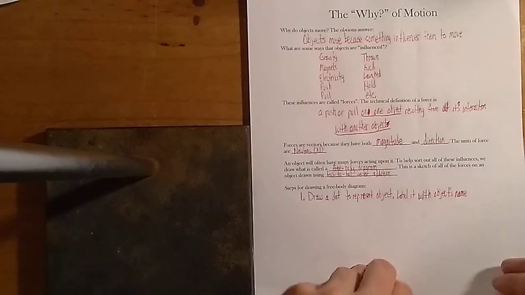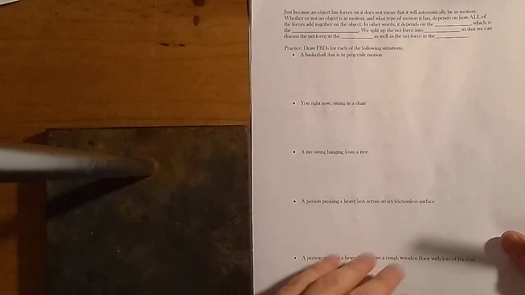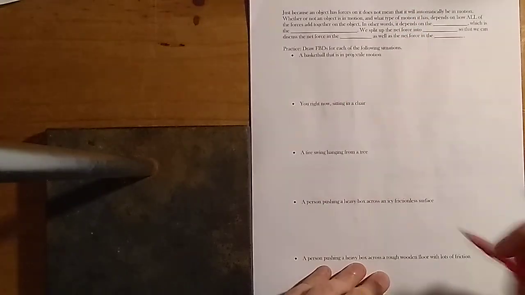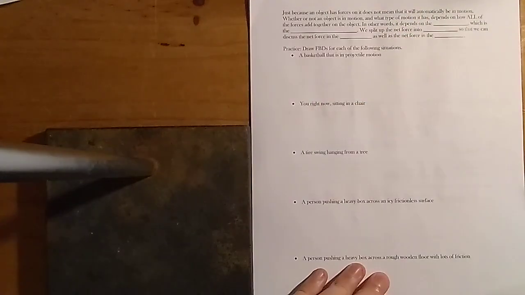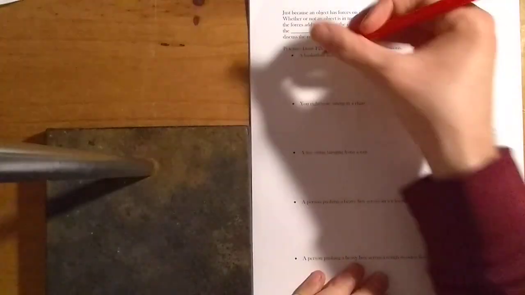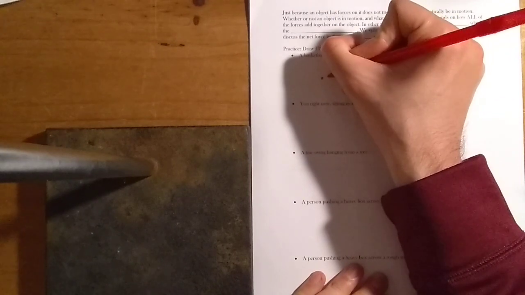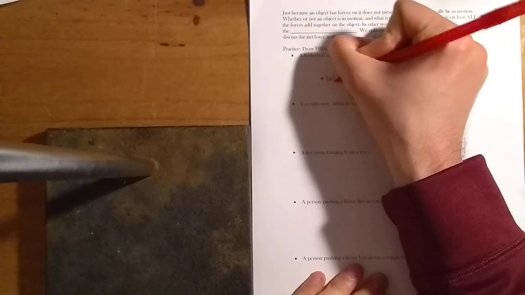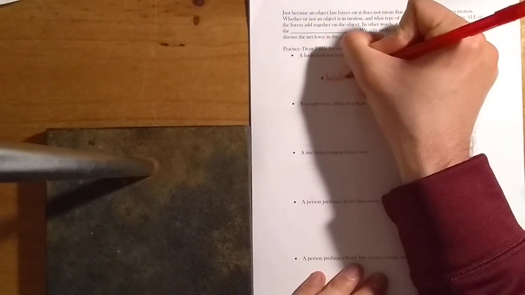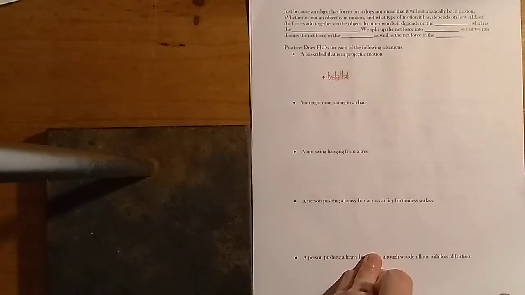So, if we were to look at our first example here, we'll get to this part in a second. Our first example is a basketball that is in projectile motion. So, the basketball is my object. First up in my free body diagram, I'm going to draw a dot, and I'm going to label it with the object's name. This is a basketball. Okay, there we go. 3 seconds, we've already got the first step done.